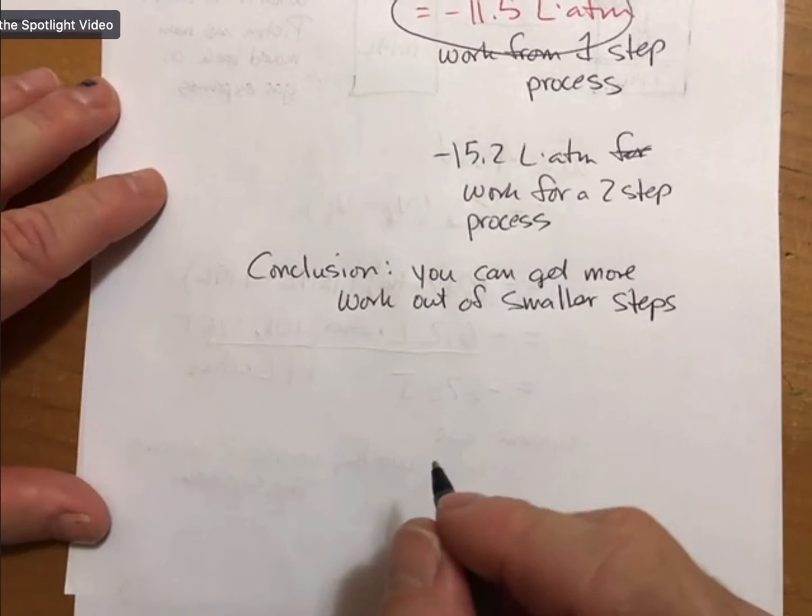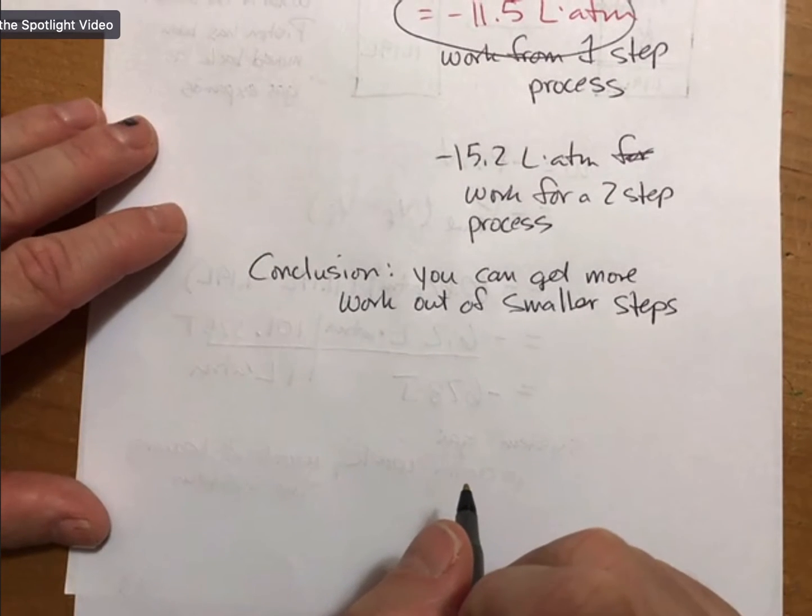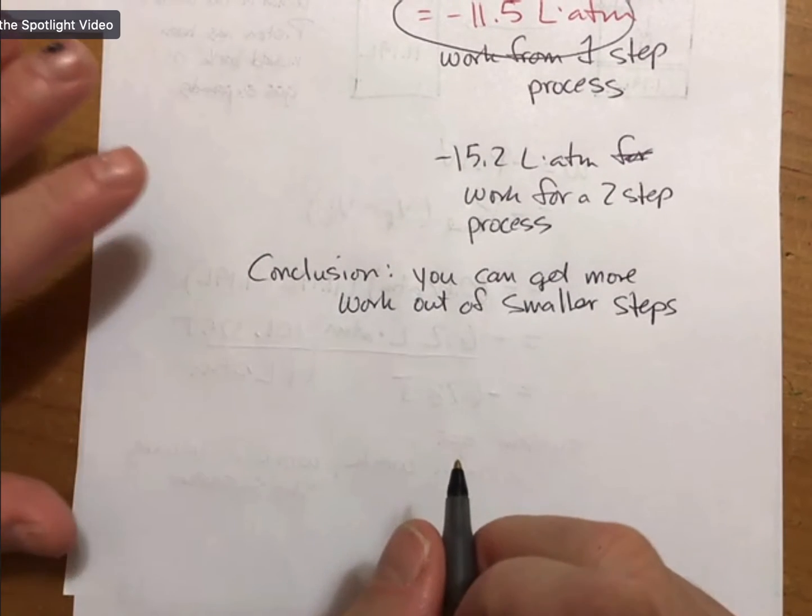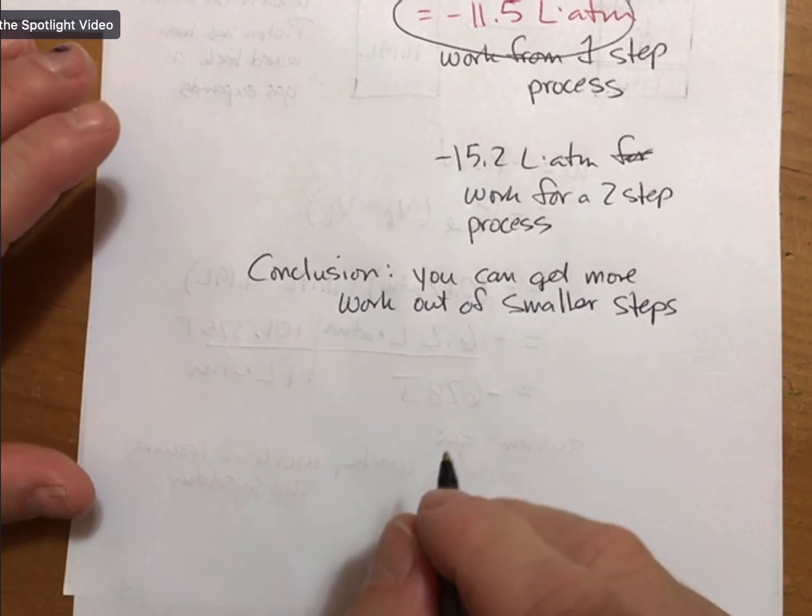And this is why engines with smaller pistons are more fuel efficient.